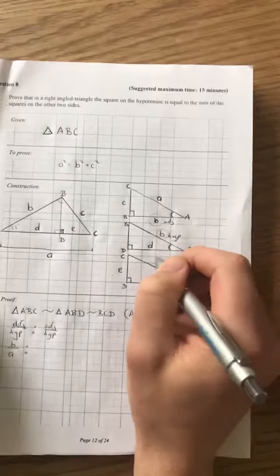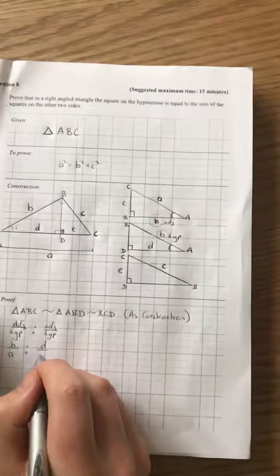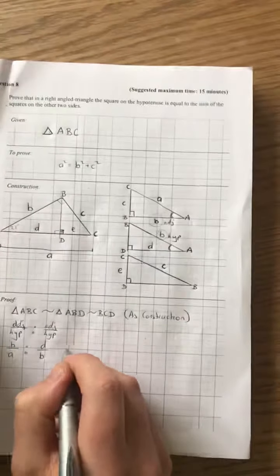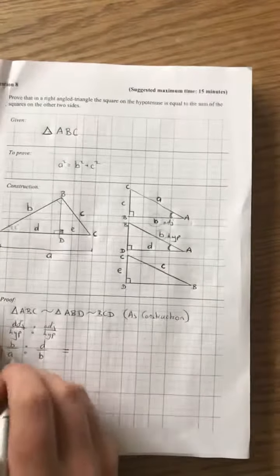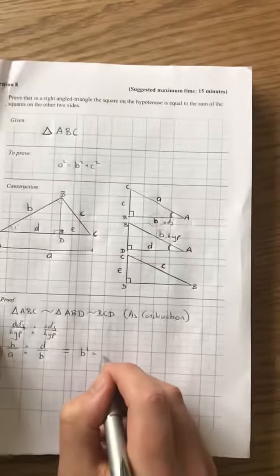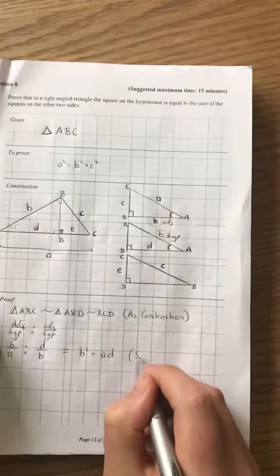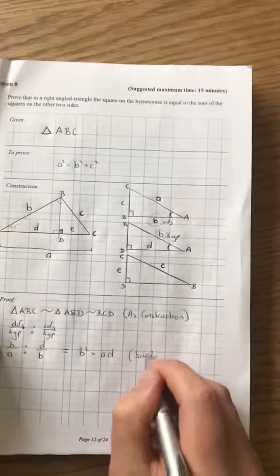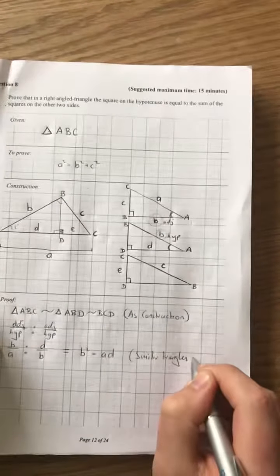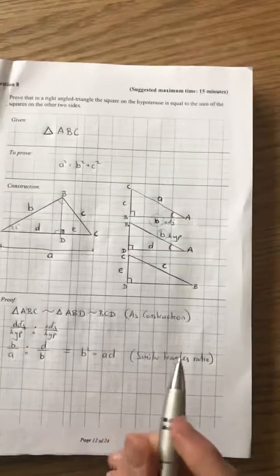So my adjacent is d and my hypotenuse is b. And that's equal to b squared, so cross multiply, b squared is equal to ad. Just put similar triangles ratio.